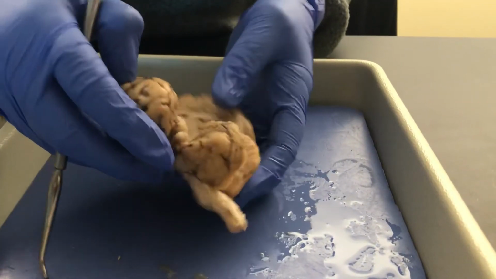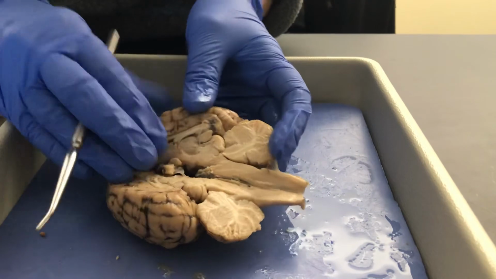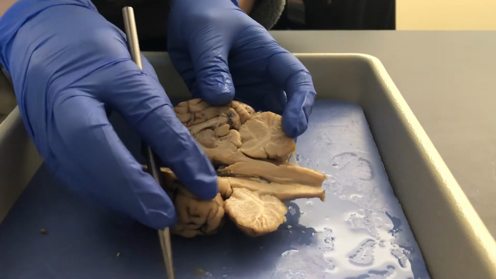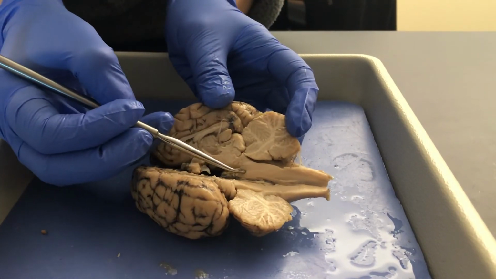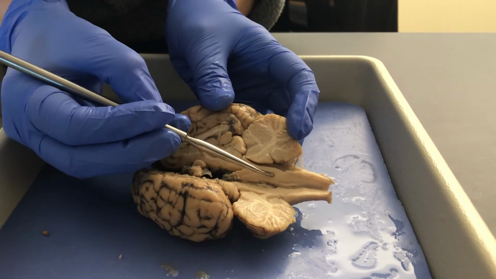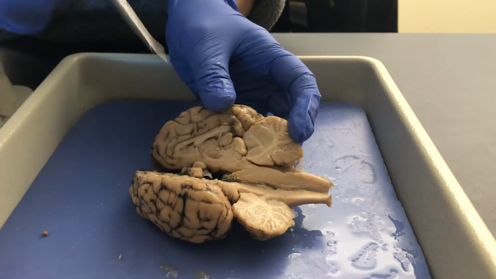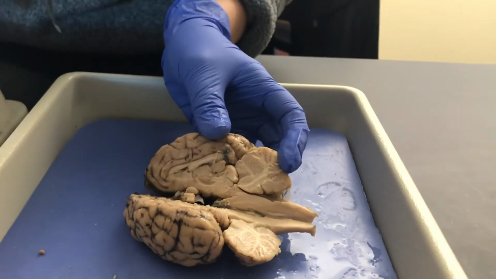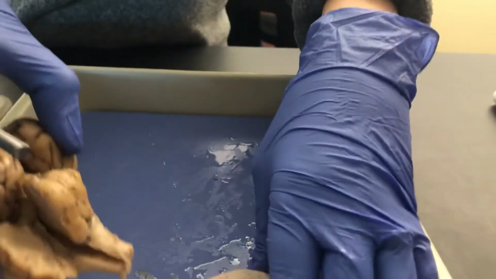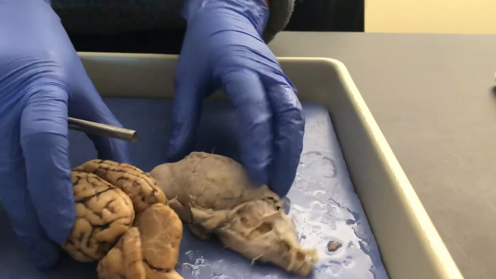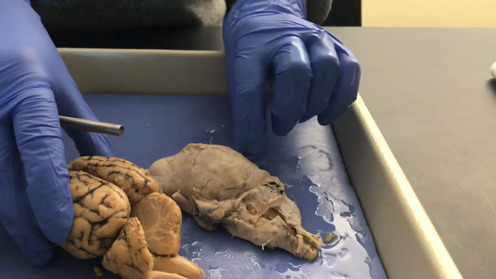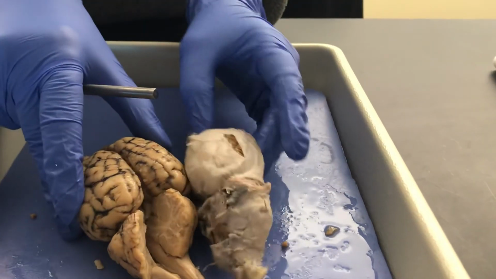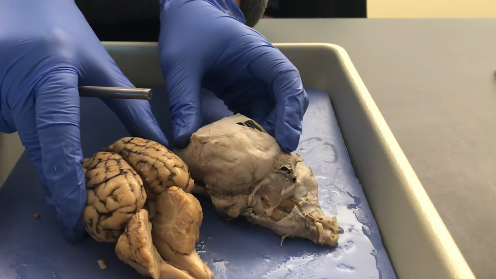And you can actually see the pons, the medulla oblongata, and the spinal cord from the inside view as well. And here you could see the dura mater that's completely covering the brain, one of the three meningeal layers.